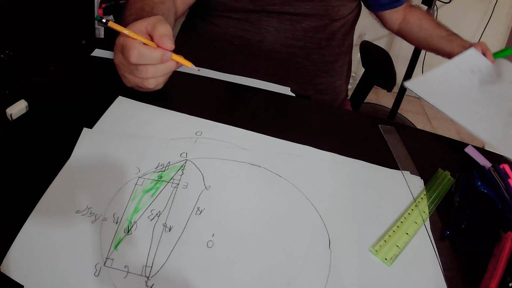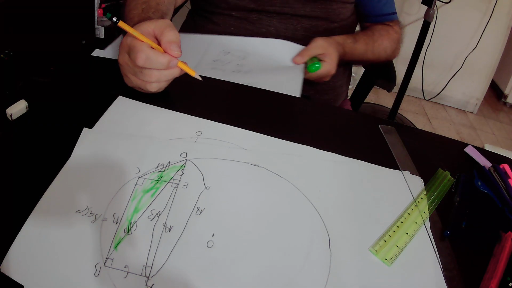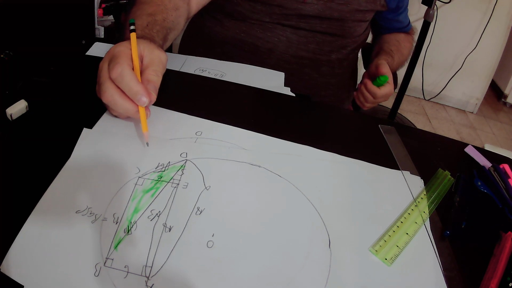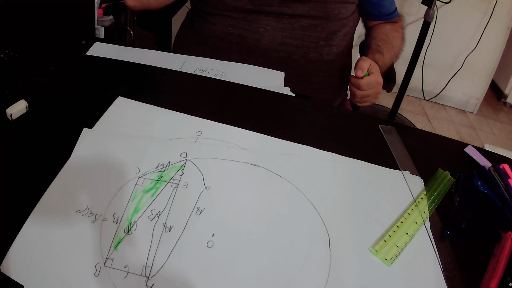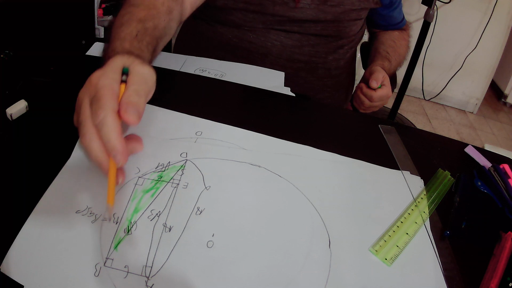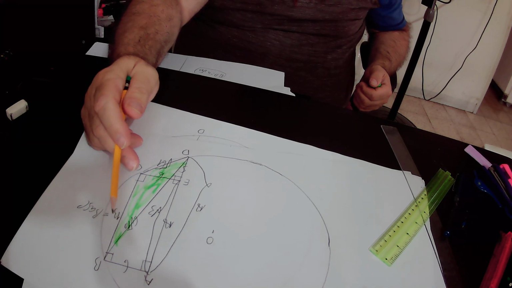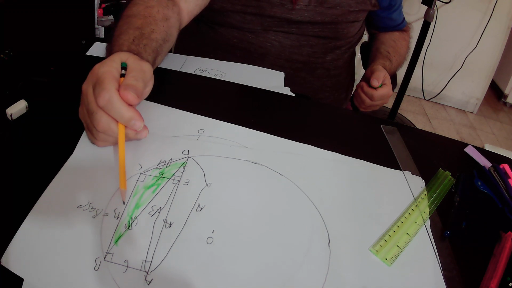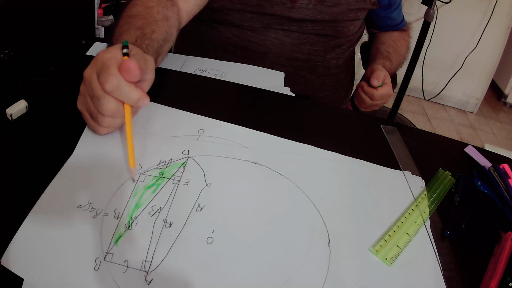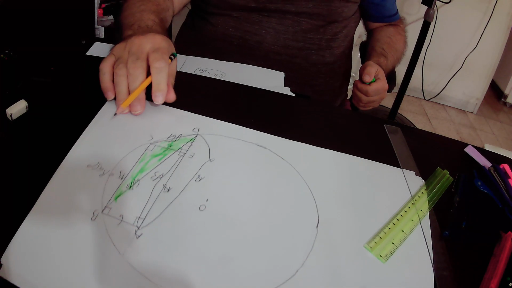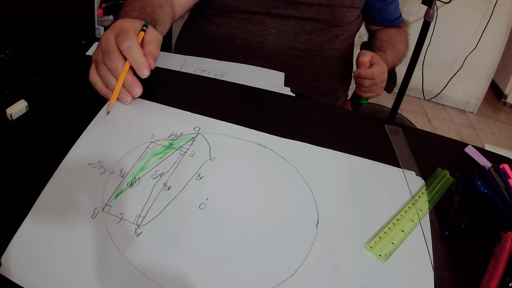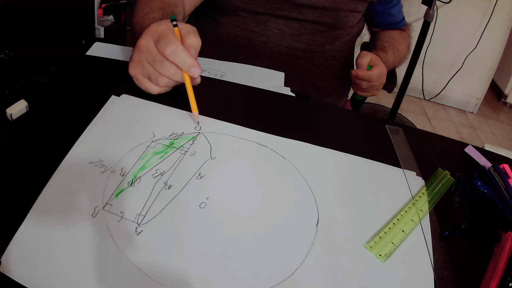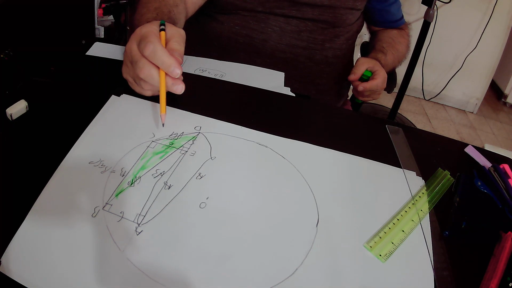As I already mentioned before, the height must create 90 degrees with the base. Point B is on the base BC. Point C is on the base BC. So the only vertex that is left is vertex D of triangle DBC.